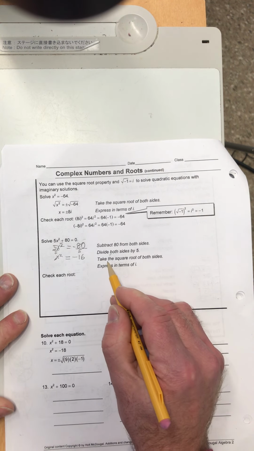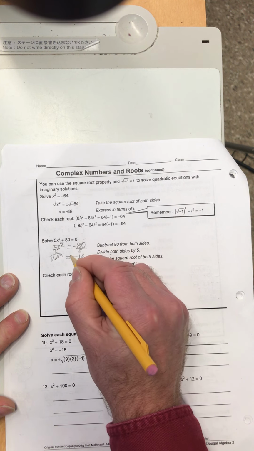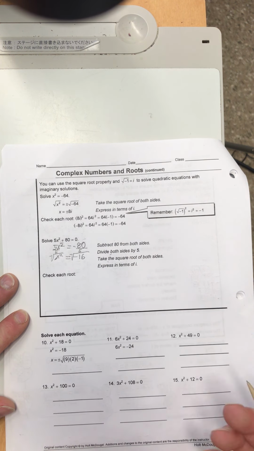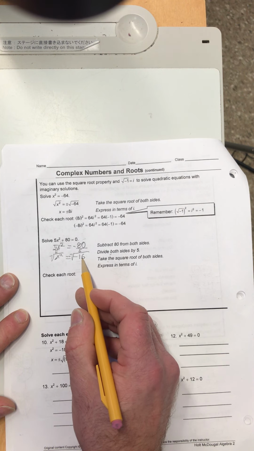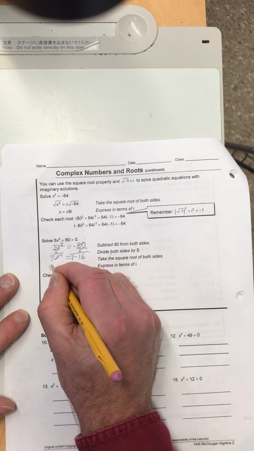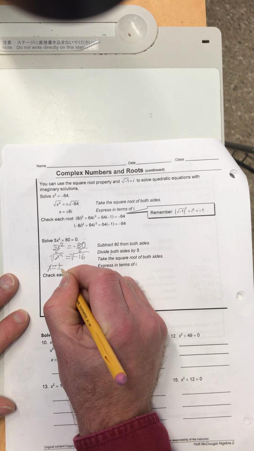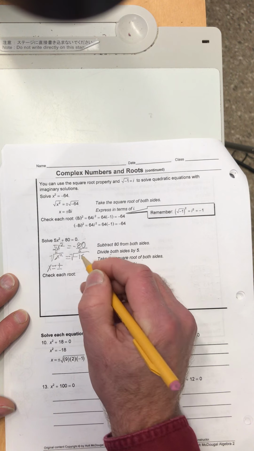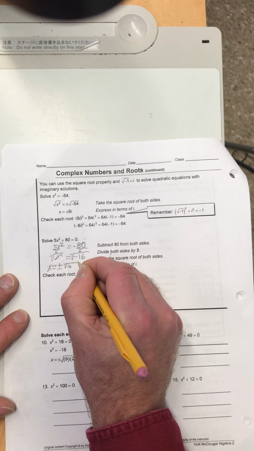Okay, my next step is to take the square root of both sides. So I'm going to take the square root. And you know that whenever I take the square root of something to solve the equation, we get two roots, right? x equals plus or minus the square root of negative 16, which would be 16 times negative 1.